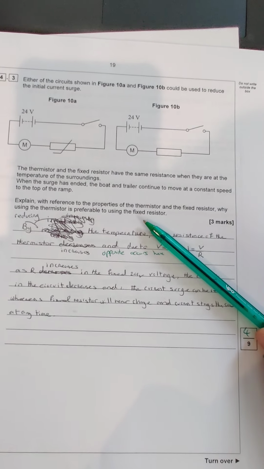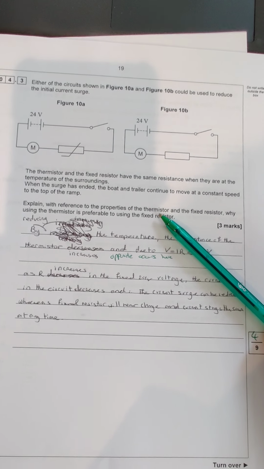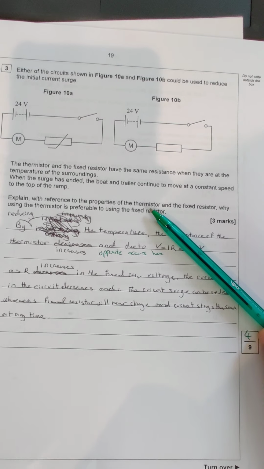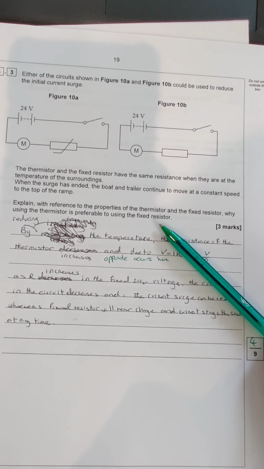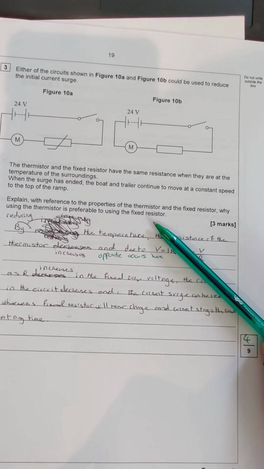Now, I can easily answer that question because I know that a thermistor is a resistor whose resistance decreases as temperature increases. You know what? As long as you say that, you're going to get 1 mark. Whereas the resistance of the fixed resistor remains constant. Yeah, no mark for that.